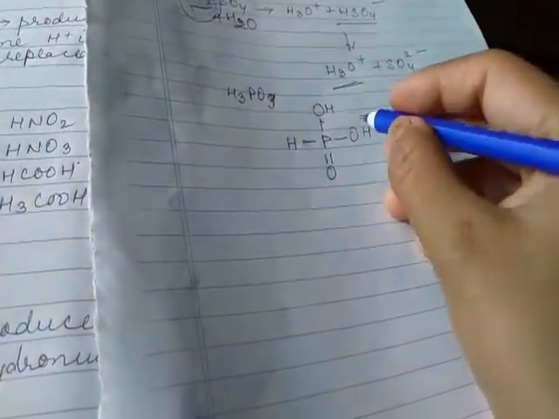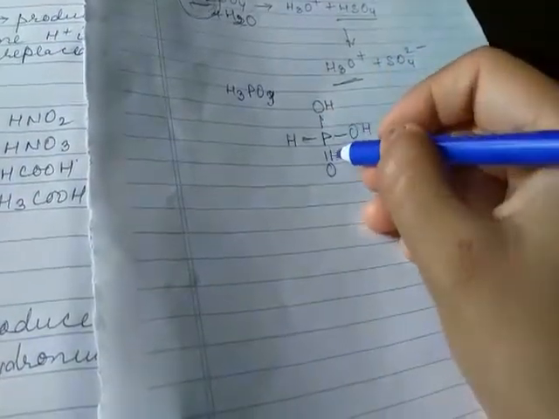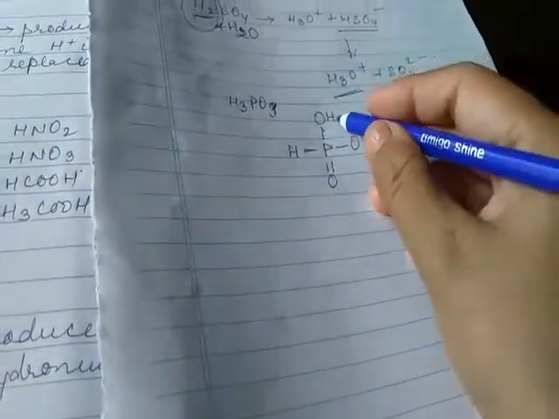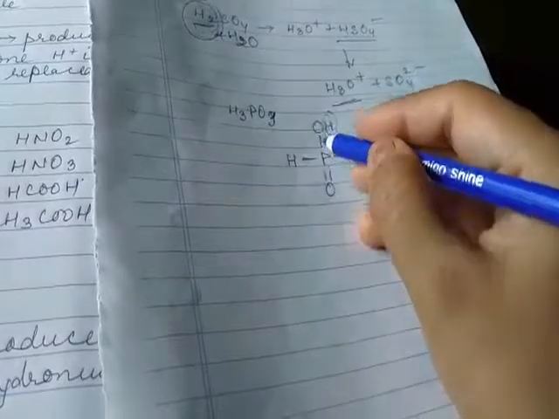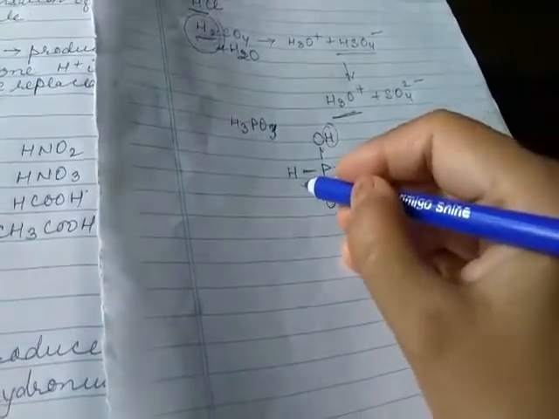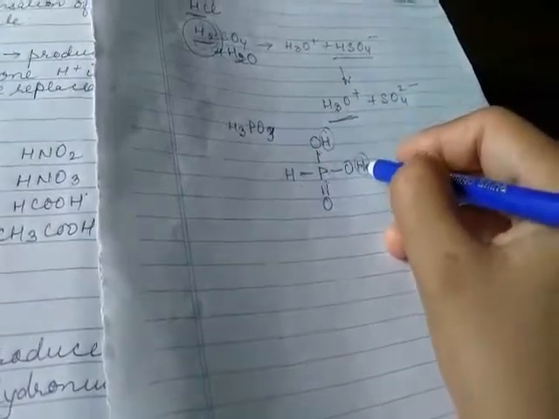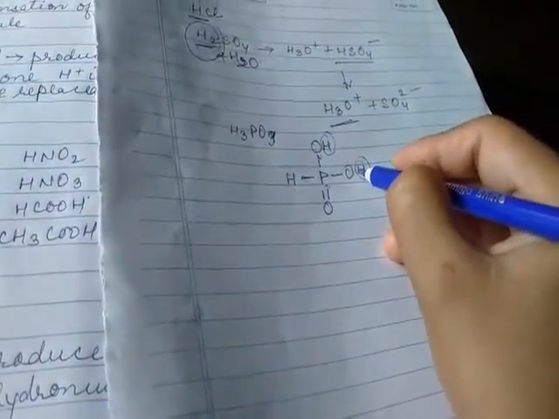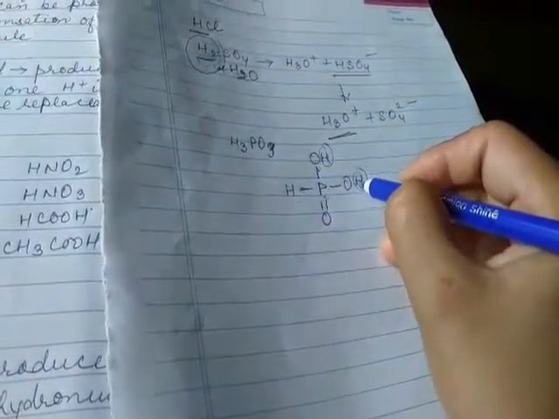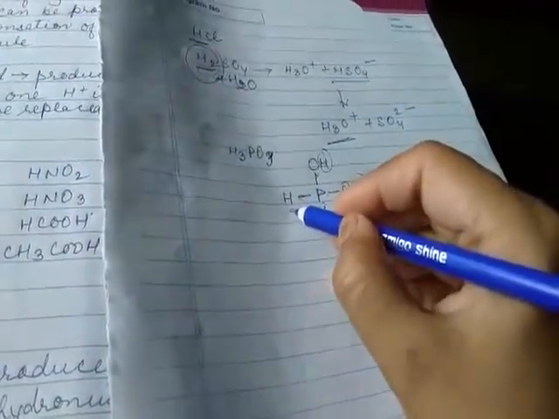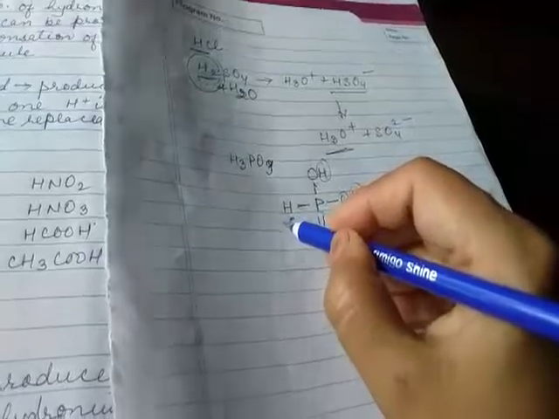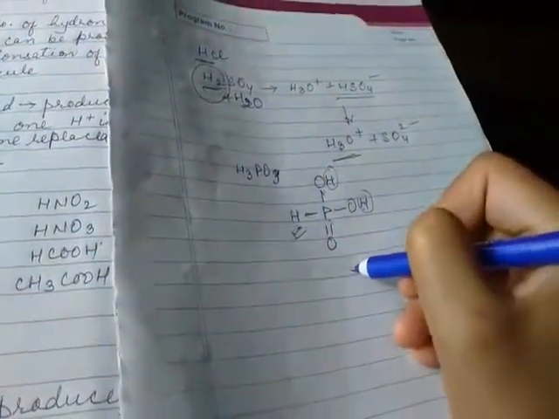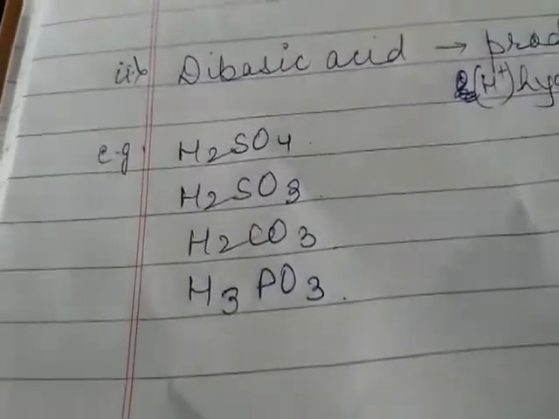Only 2 hydrogens are replaceable, this hydrogen and this hydrogen, which are directly connected to the oxygen. The hydrogen which is connected to the phosphorus has a very strong bond. So these bonds are weak, and phosphorus acid only has two replaceable hydrogens. This hydrogen is not replaceable, as the bond between the phosphorus and hydrogen is very strong. So H3PO3 is a dibasic acid.